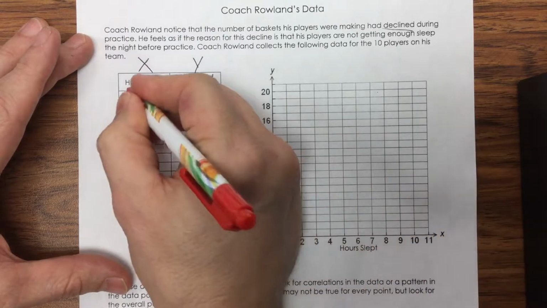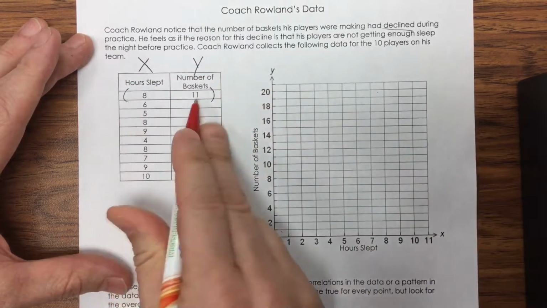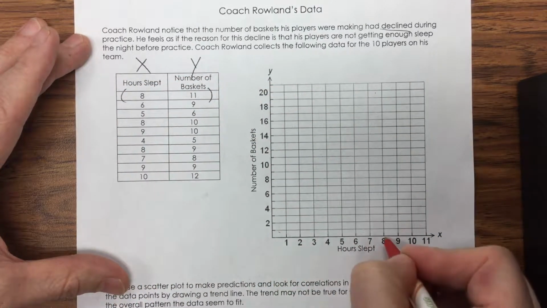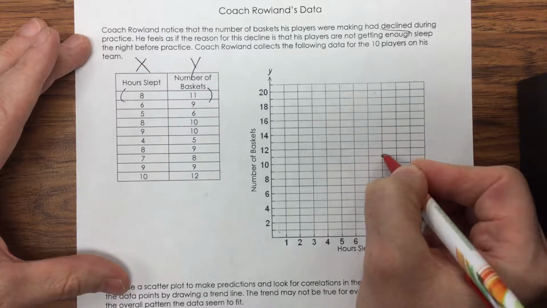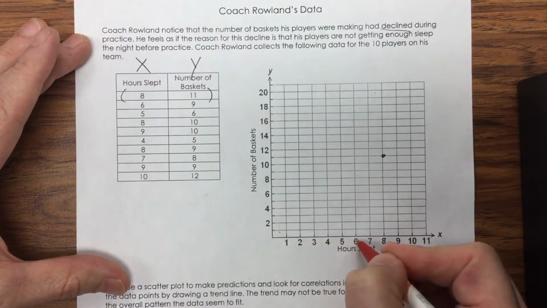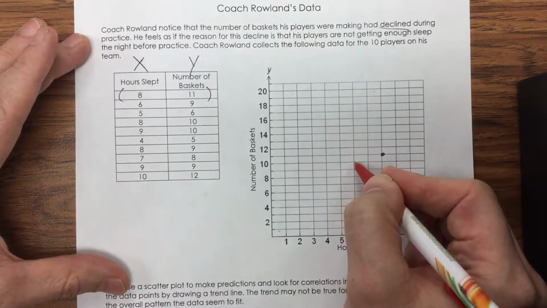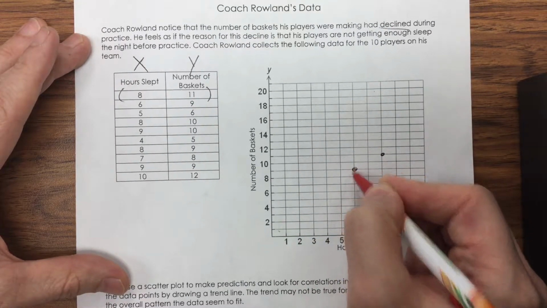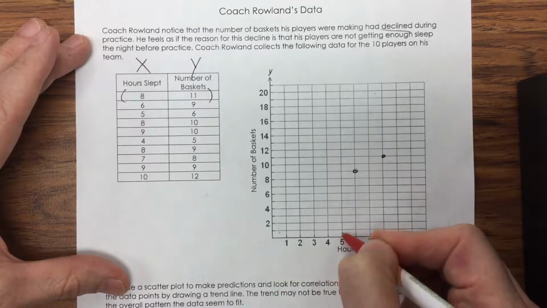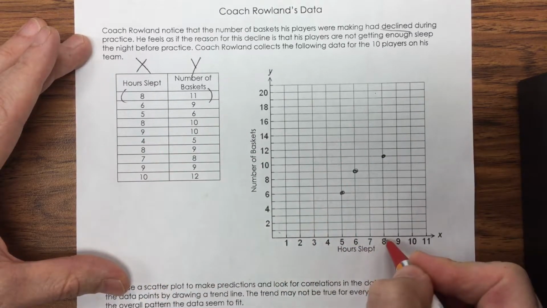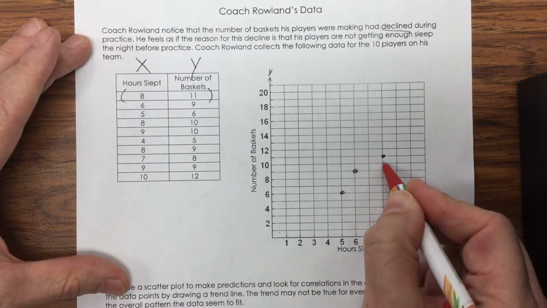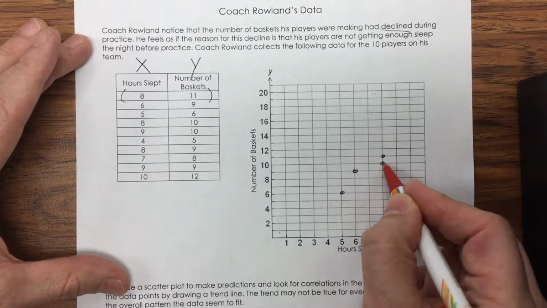So basically these are just like ordered pairs, 8, 11. So here's 8, and then up to 11. 6, 9, up to 9. 5, 6. 8, 10. Notice it's not a line, right, guys?